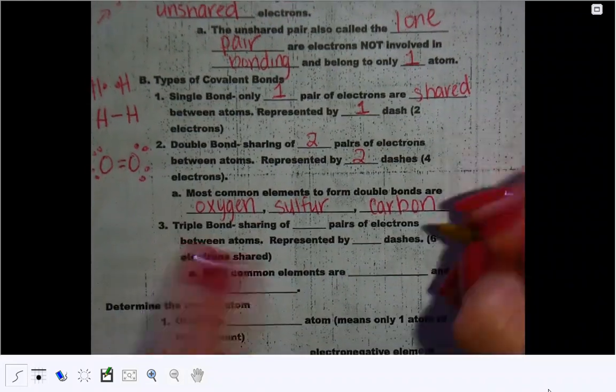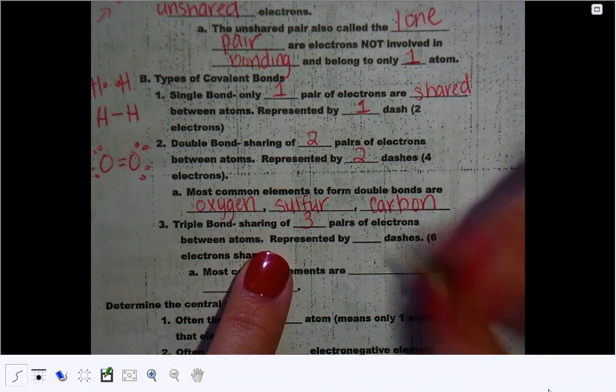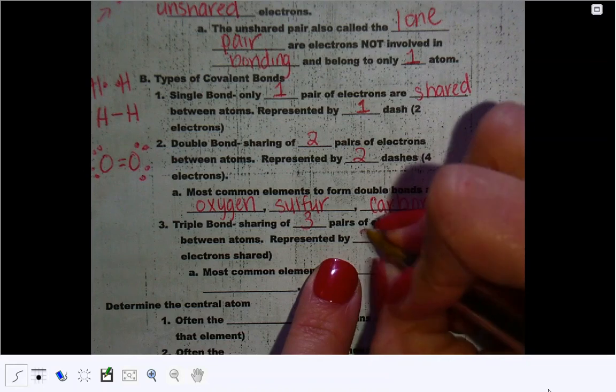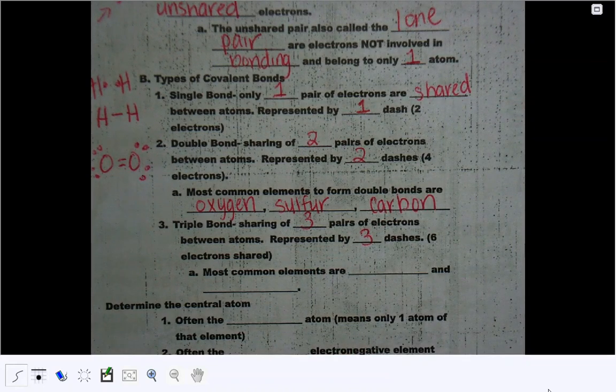Okay? All right. So a triple bond. A triple bond is the sharing of 3 pairs of electrons represented by 4 dashes. I'm just kidding, don't write that. 3 dashes. I just want to see if you guys are listening. But anyway, it's 3 dashes, right? So any guesses of what is the most common element that will bond in with a triple bond?